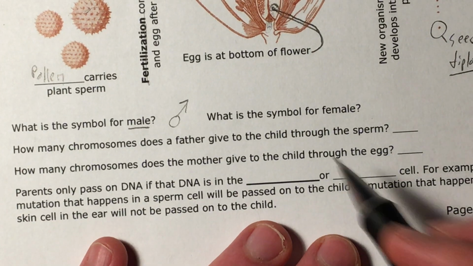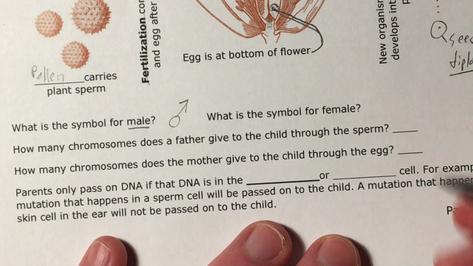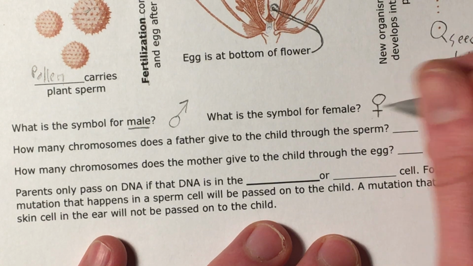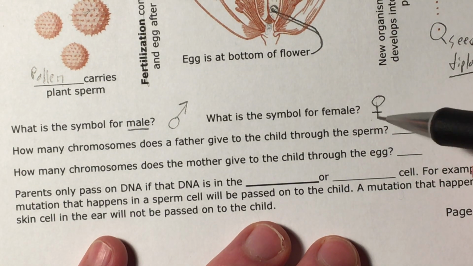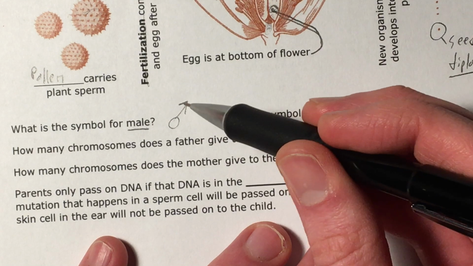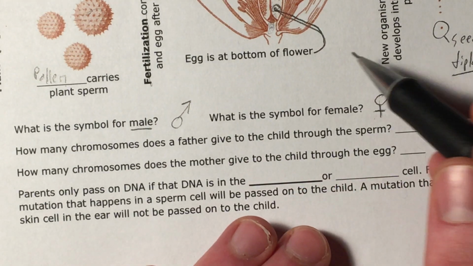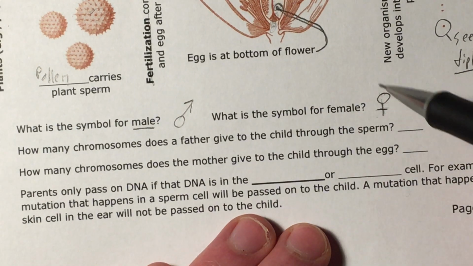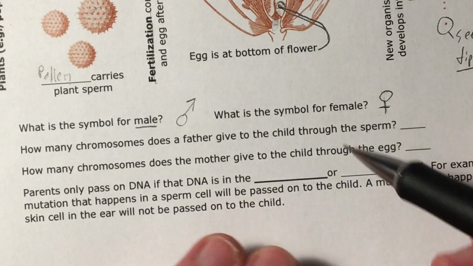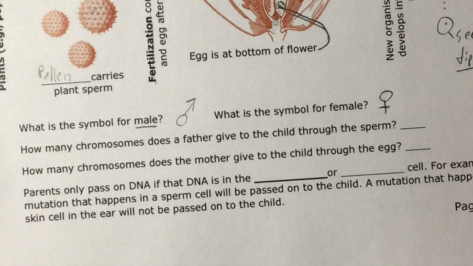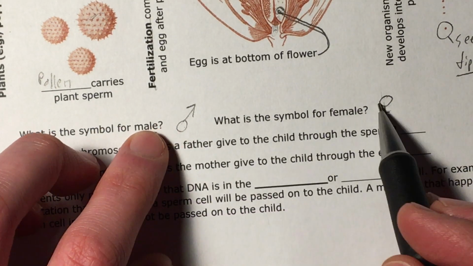Okay, when I talk about females, I'm going to use this symbol. Notice the plus sign goes down and the arrow goes kind of at 1 o'clock right here, okay? The arrow's not going down and the plus sign's not going up, so don't confuse which direction they go in. Now, you might be wondering, why do we even have these symbols?